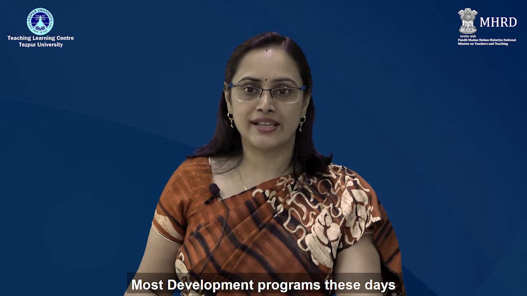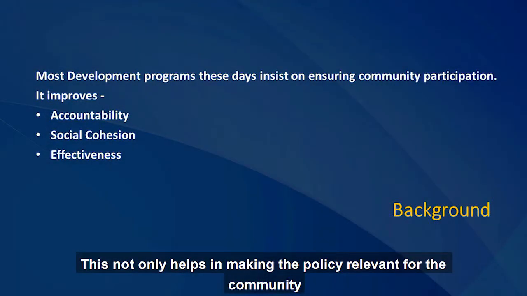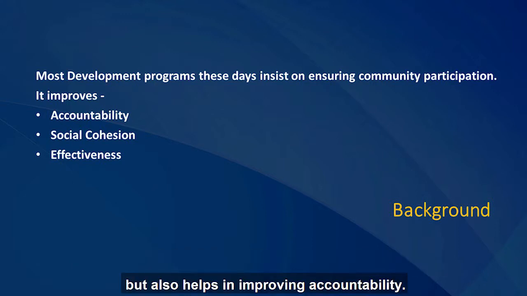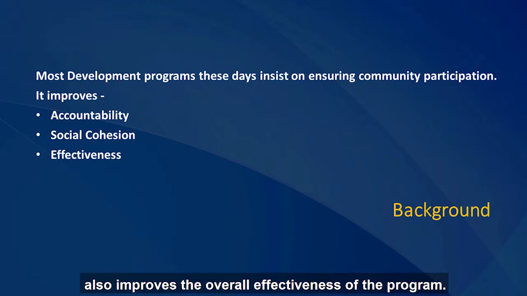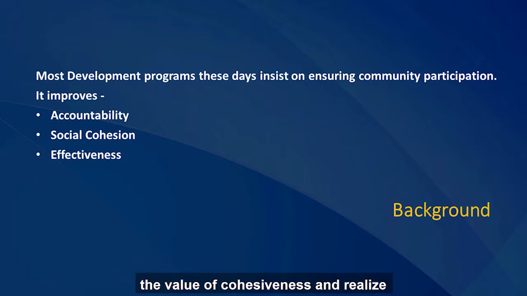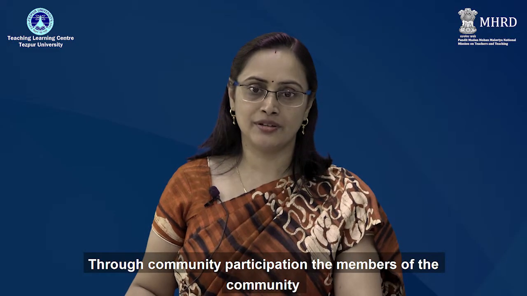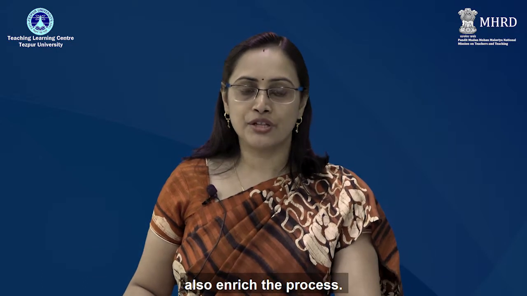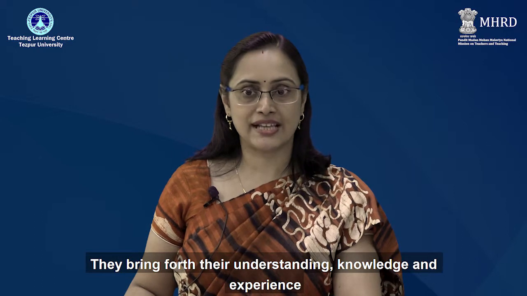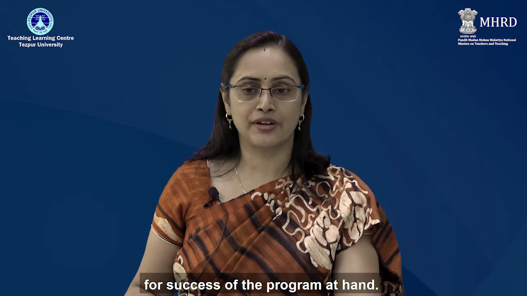Most development programs these days insist on ensuring community participation. This is not only a thing which helps in making the policy relevant for the community, but it also helps in improving accountability. Community participation also improves the overall effectiveness of the program. While participating, communities get to understand the value of cohesiveness and realize the benefits of working together for a common goal. Through community participation, the members of the community also enrich the process. They bring forth their understanding, knowledge, and experience, which are essential and relevant for success of the program at hand.